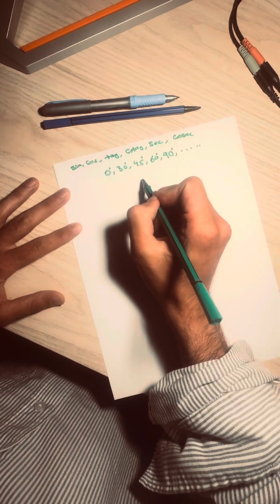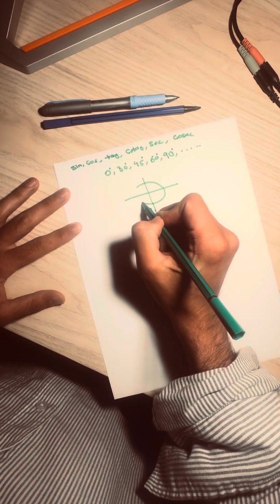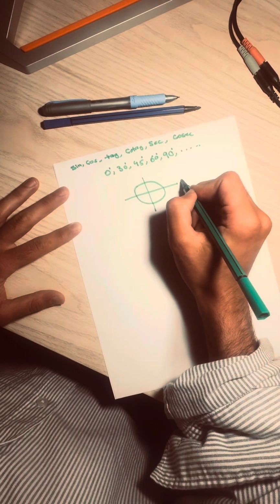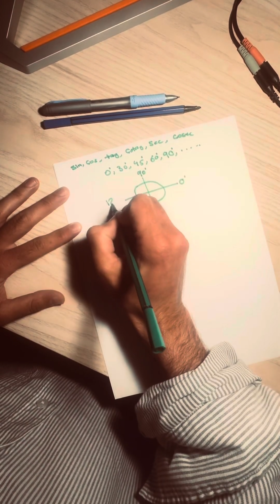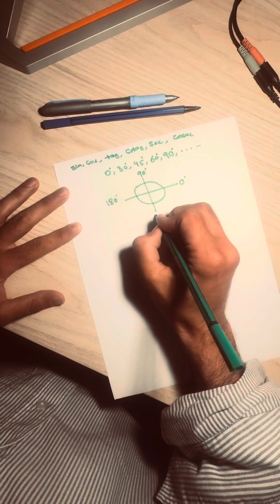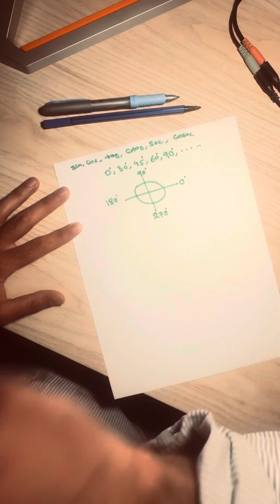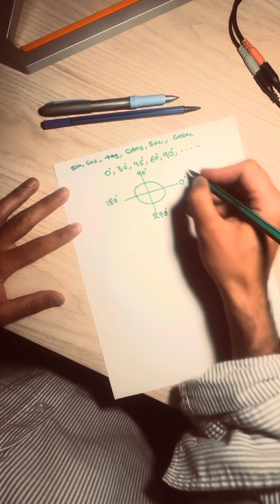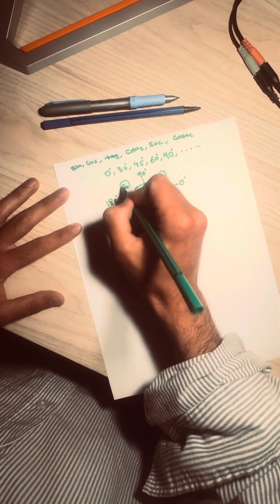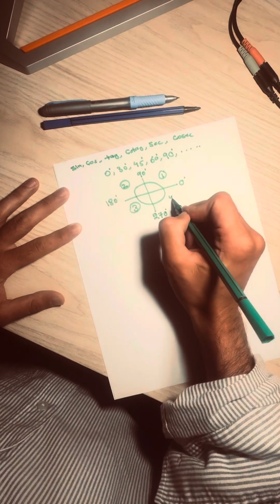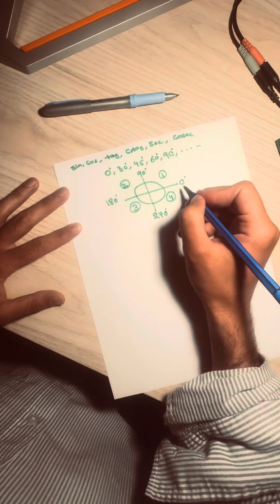Now let's say we have the four coordinates. This is 0 degree, this is 90 degree, 180 degree, and another one is 270 degree, and this one is 360, which becomes 0. So one coordinate, two coordinate, three coordinate, and four coordinate. Okay, so now we understood this one.